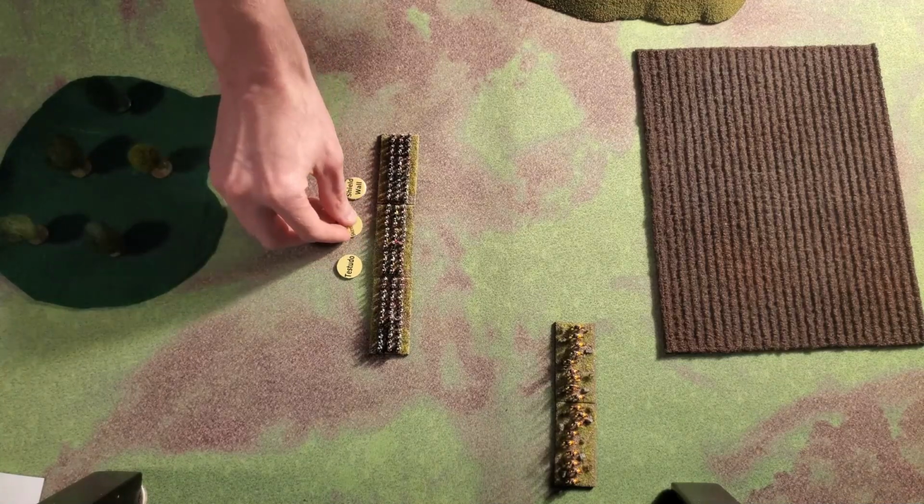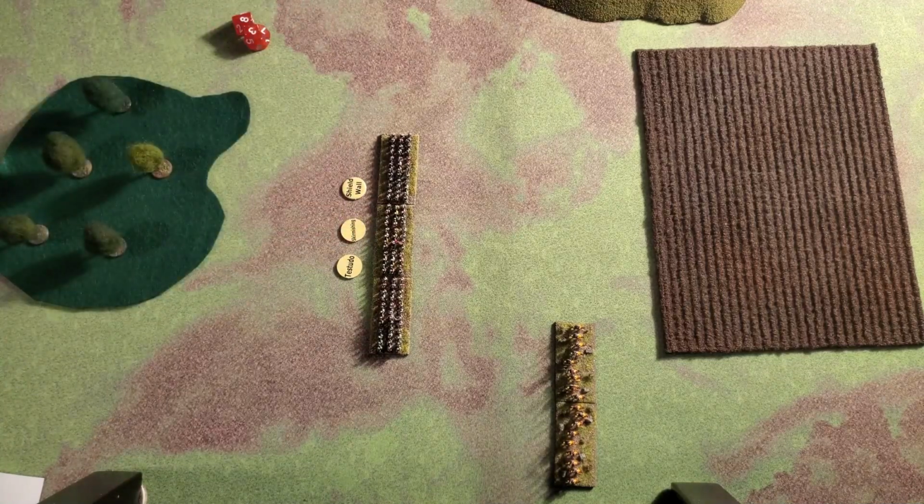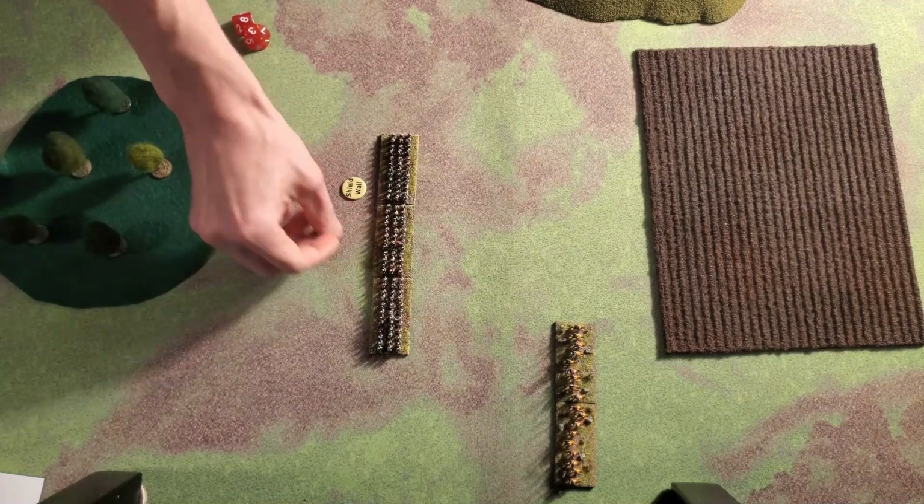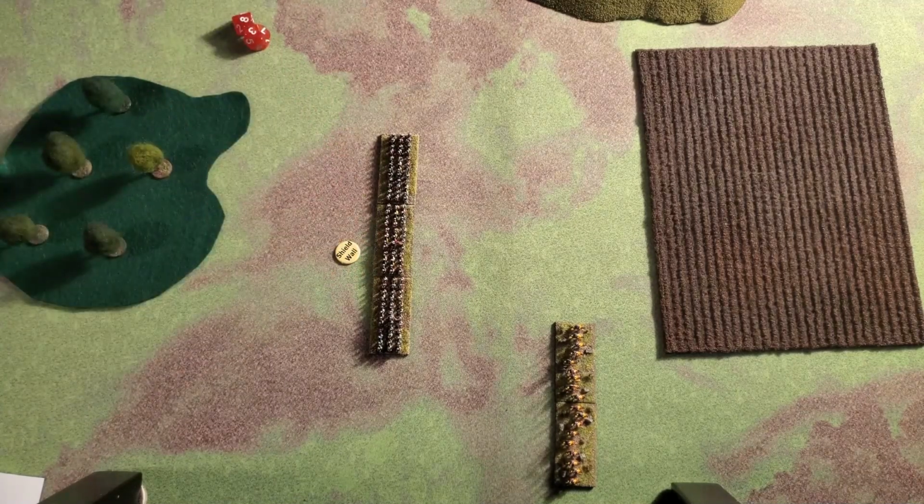You don't have to use them. We like to use them just so I can remember that, okay, this unit's in a shield wall. If it's getting attacked, now I can easily look at that token and say, okay, they should get this bonus to their defense because they're in the shield wall. You don't want to adopt a formation and then just forget you're in it, because you went into that formation for a reason. So that's it for formations.